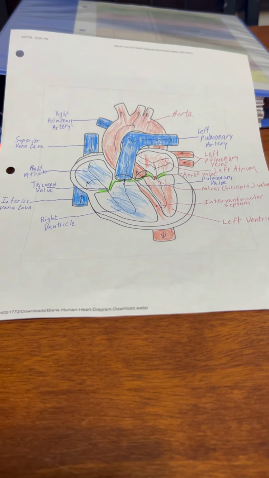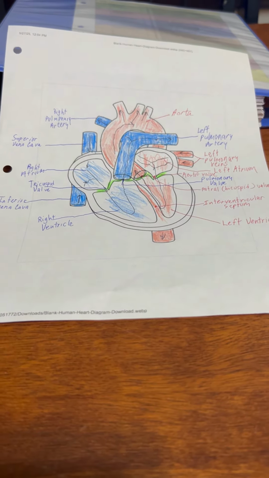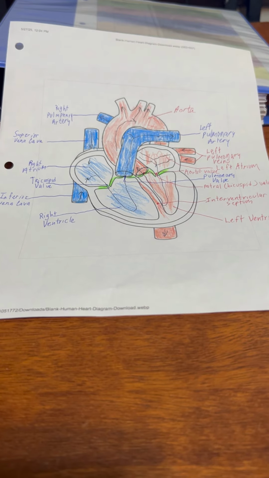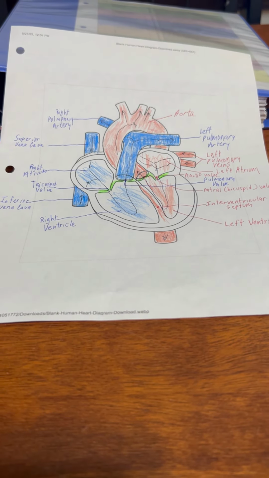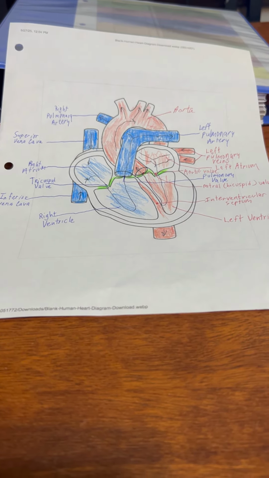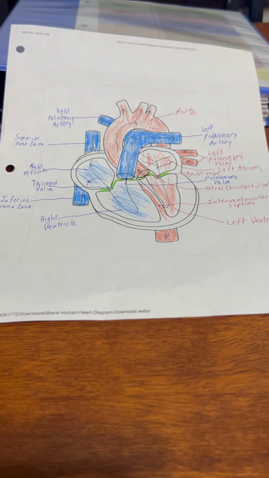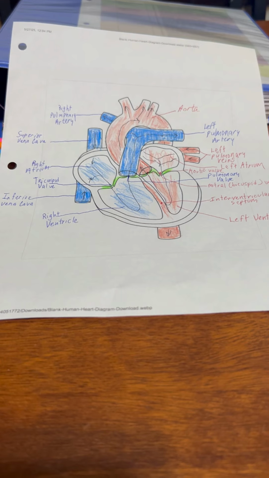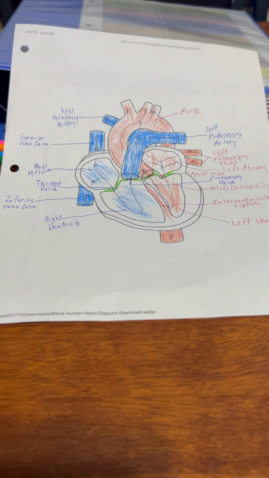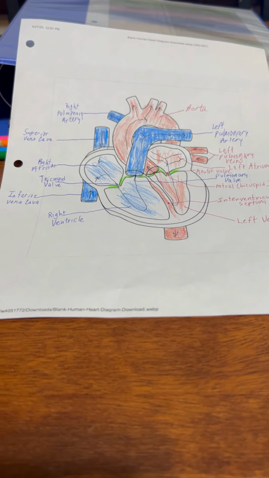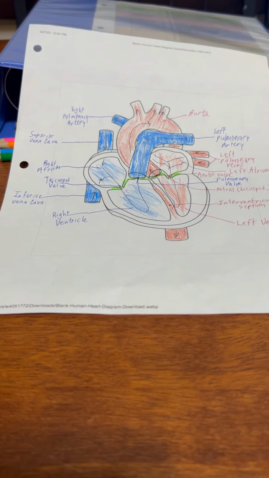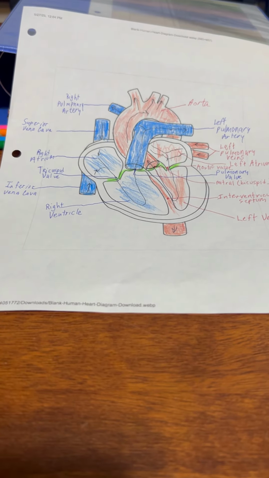dioxide, which is waste. And it will come into the right atrium, and then it will go through the tricuspid valve, which has 3 flaps, and these flaps make it so the blood flows only in one direction. They open and close and allow the blood to flow only one way into then the right ventricle.